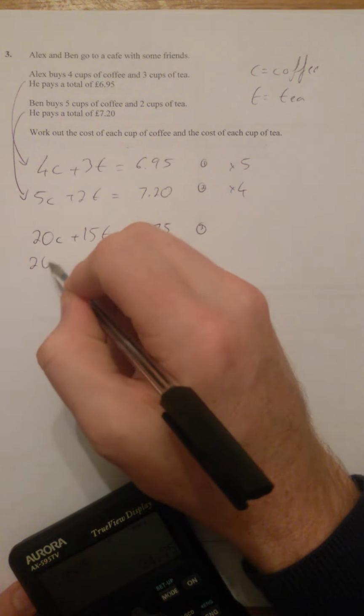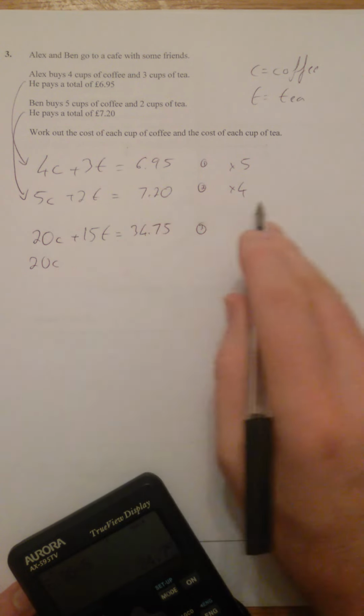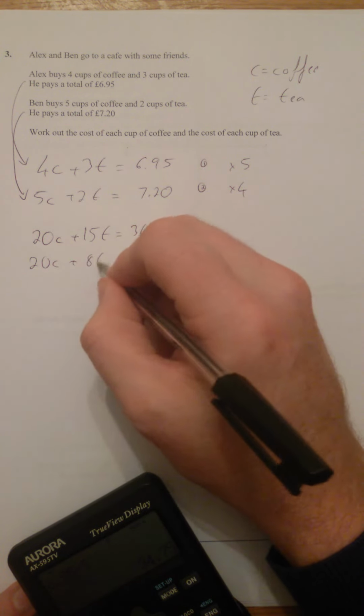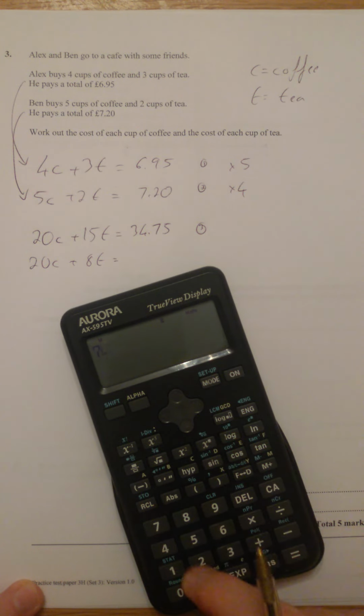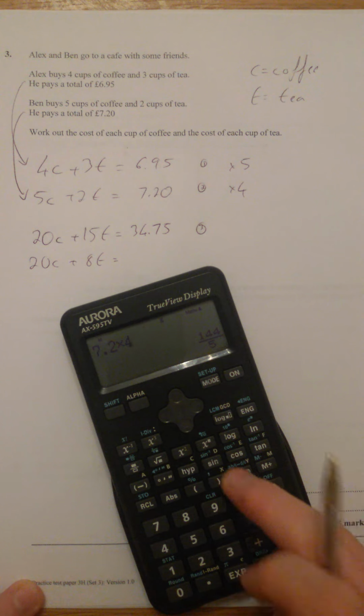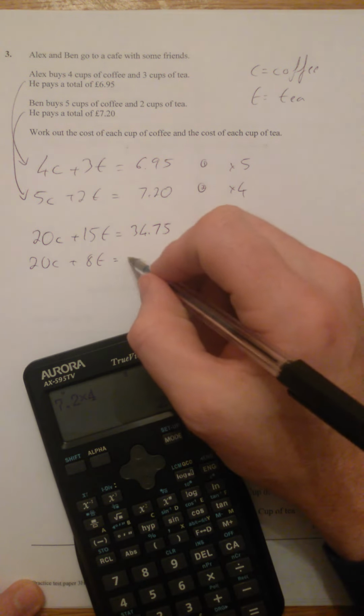Now I'm going to multiply equation 2 all by 4. So again, it will produce 20C. 2T times 4 is 8T. And £7.20 times 4, just to make sure with it being decimal, is 28.8.